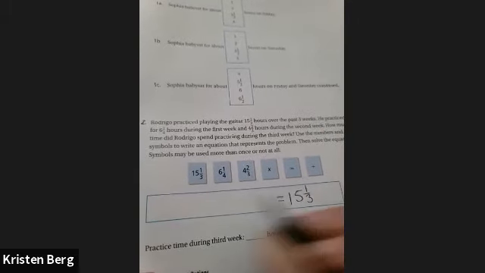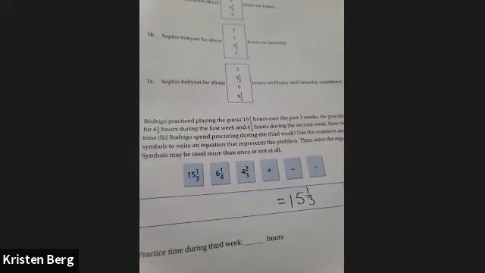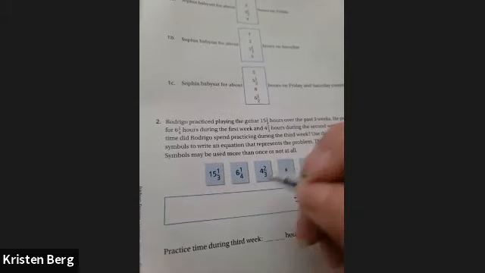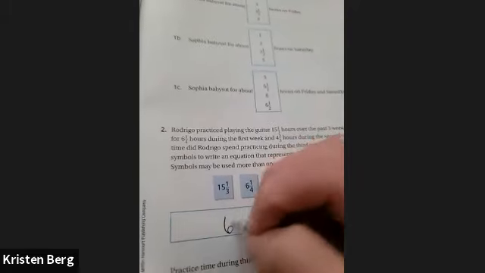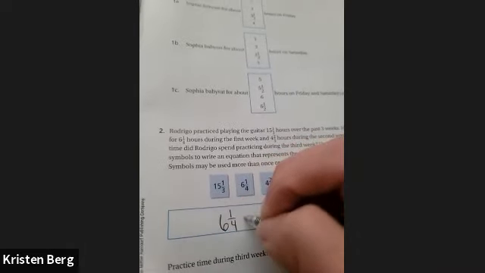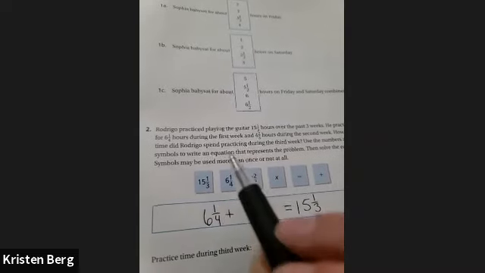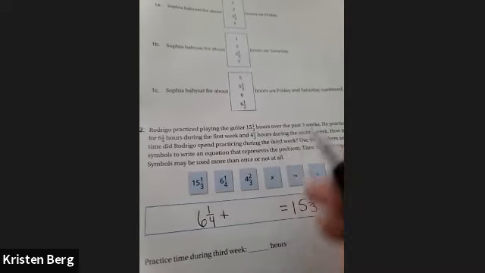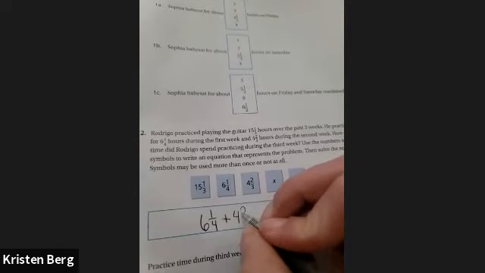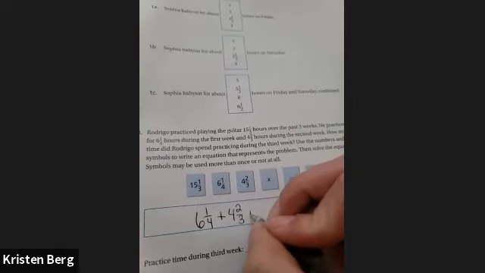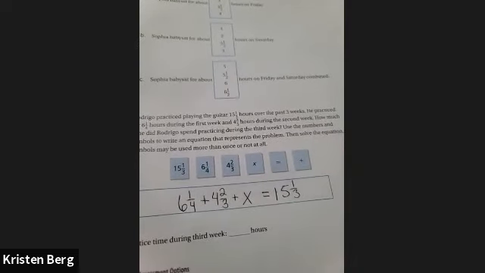So that is where that 15 1/3 goes. Then he practiced 1 week was 6 1/4 plus the second week he did 4 2/3 and then his third week is unknown. So that is where your X is.